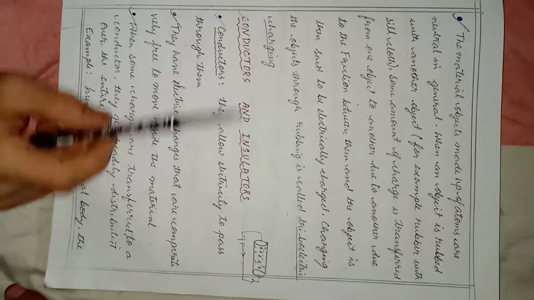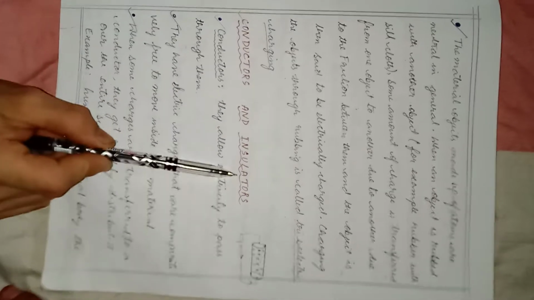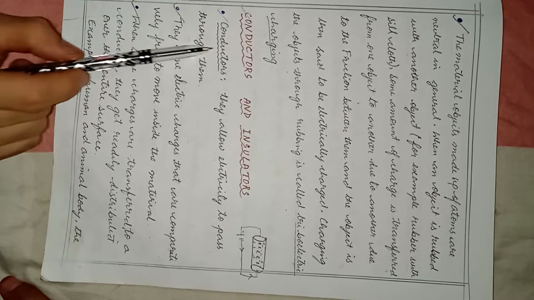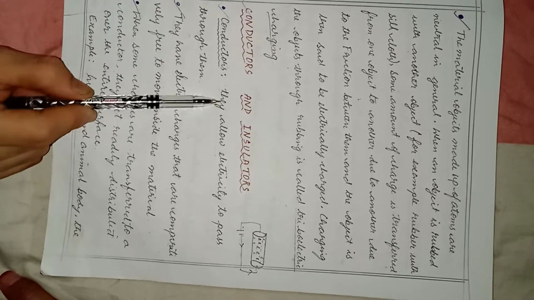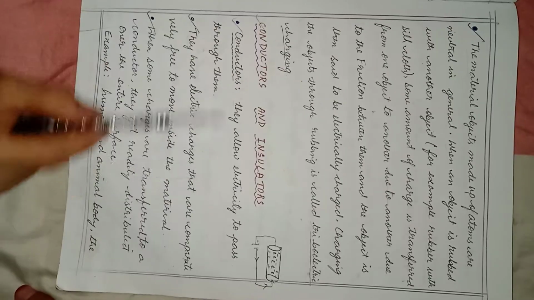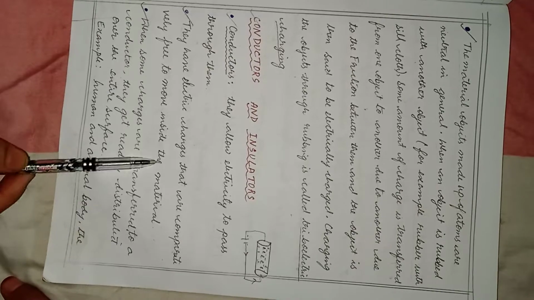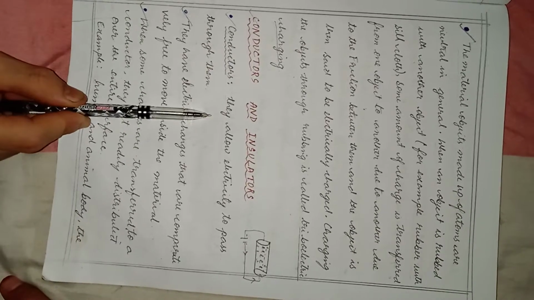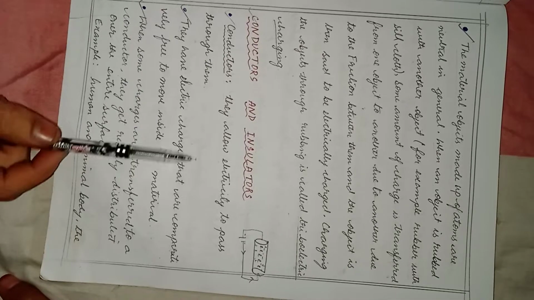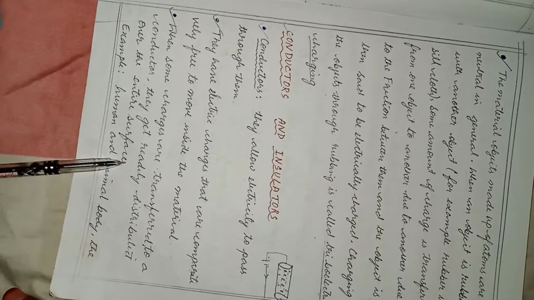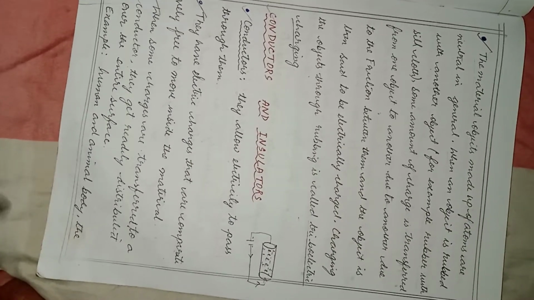Now let us discuss our next topic, that is conductors and insulators. We have already learned about conductors in previous classes. We already know that conductors allow electricity to pass through them. Since they allow electricity to pass through them, they have electric charges that are comparatively free to move inside the material. When some charges are transferred to a conductor, they get readily distributed over the entire surface. For example, the human and animal body, the earth, metals.